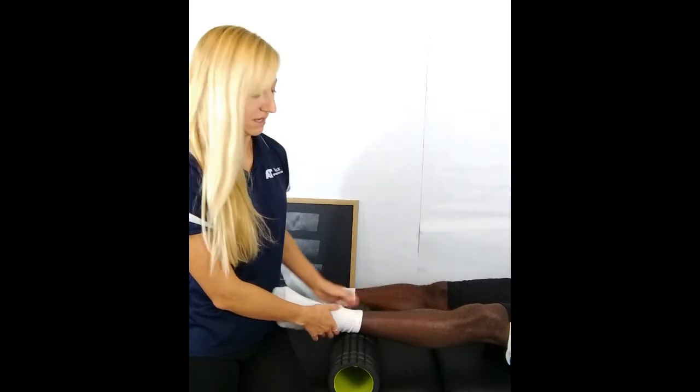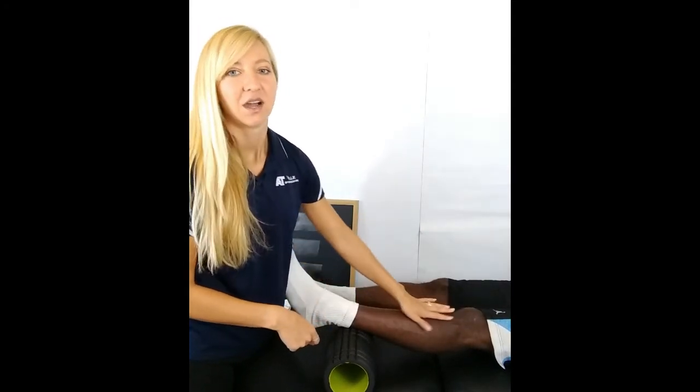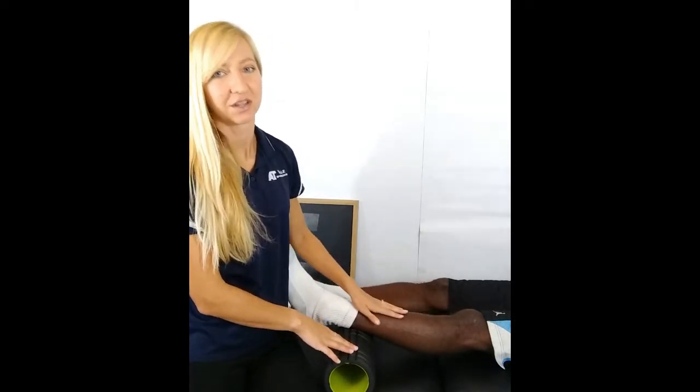In addition, if you flip over onto all fours and you put your knees on the foam roller and roll back and forth, then you're going to get the tibialis anterior. That will help loosen that muscle up as well.